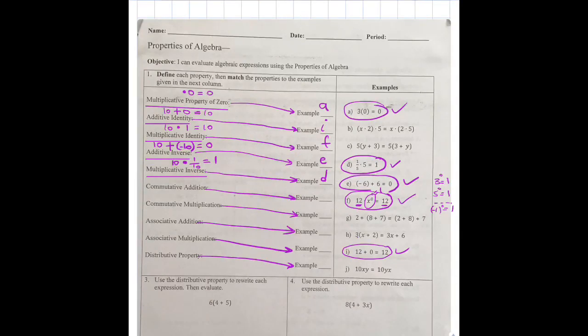The next property is the commutative addition. The word addition tells us we're looking for the plus sign. Commutative means to commute, to move places. So we're looking for numbers or values that have changed places and that are added. So let's look at C. This was a little bit confusing because we have 5 times, but because we're looking specifically for the commutative addition property, we can ignore the 5 times.